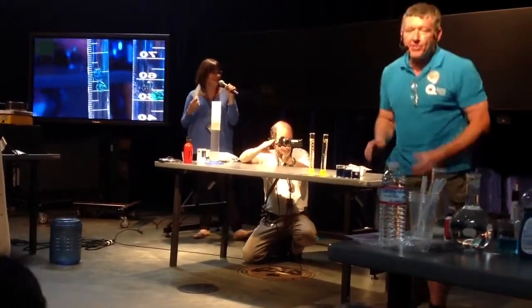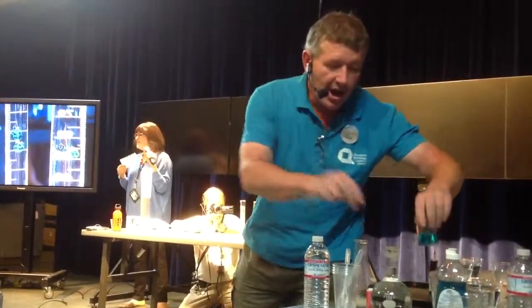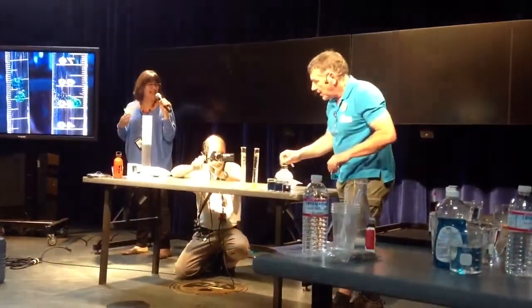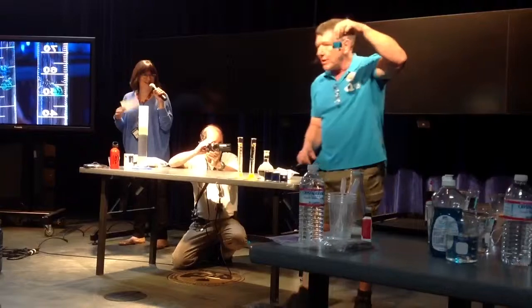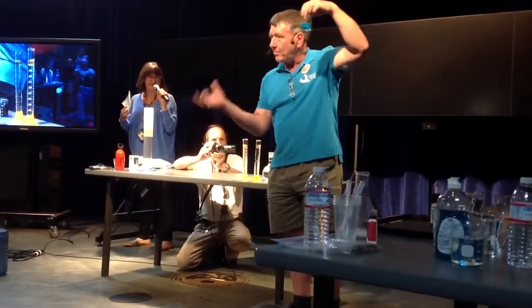Now, one of the things, I know that everyone here is very concerned about the quality of water and keeping the waterways clean. What we've got here is some soap. Now what does soap do? It can often strip off oil.